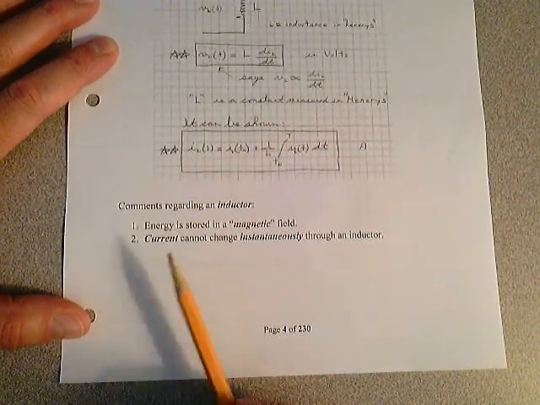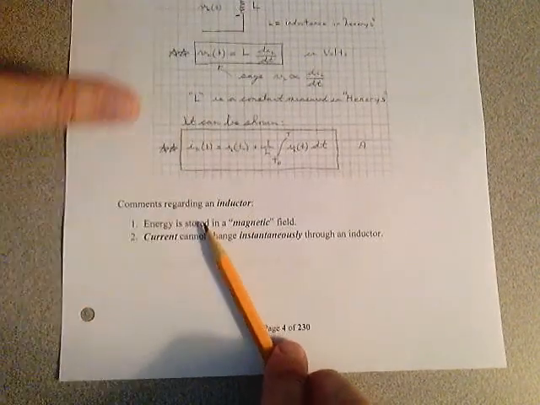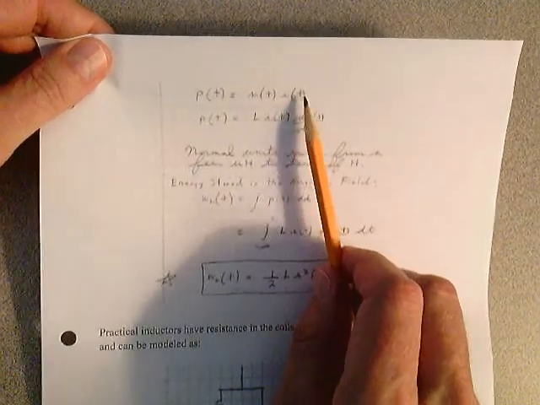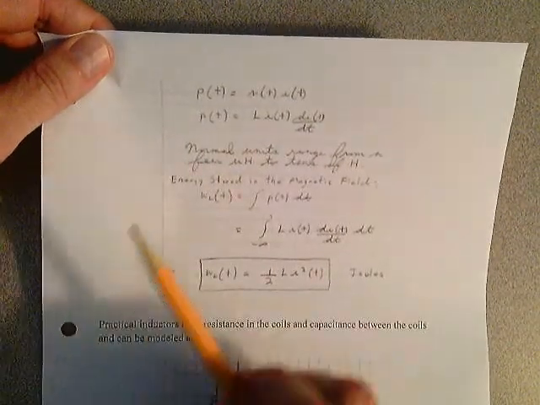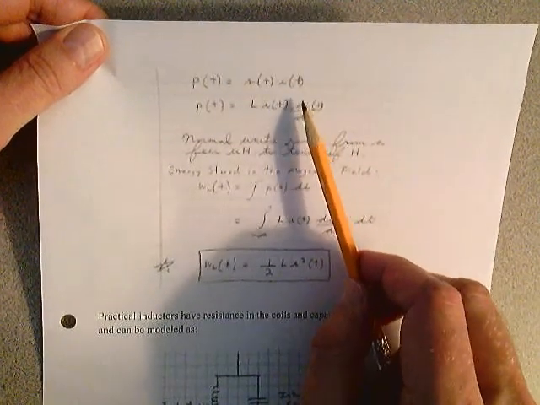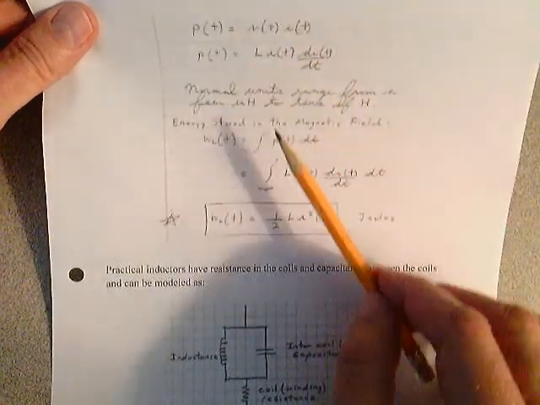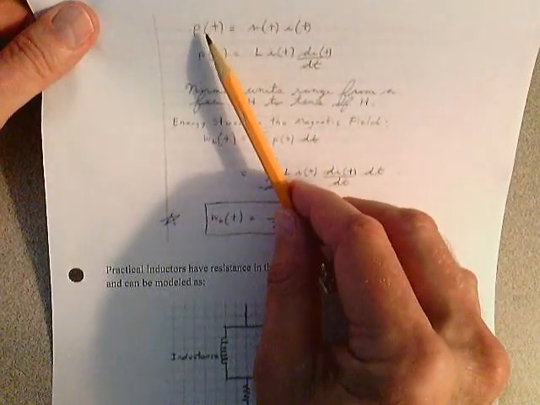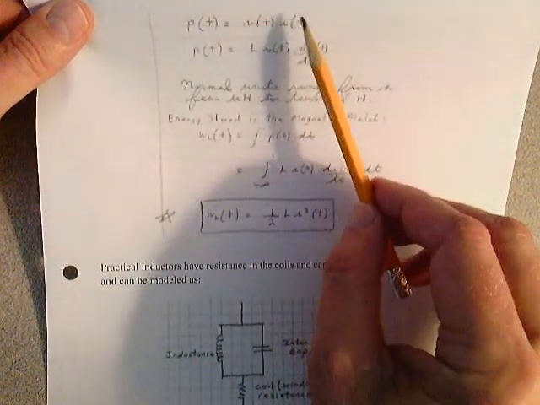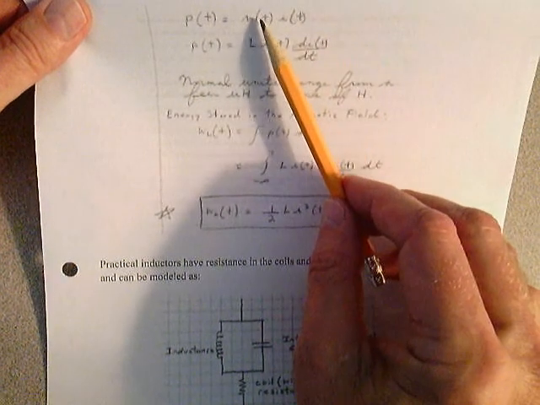There are four concepts and four equations you should get down as quickly as possible. The power is always equal to the voltage times the current. This is on page 5. So from the power, we can get the energy stored. And here's the mathematics. I showed you the mathematics here. I made a substitution up here for the voltage.